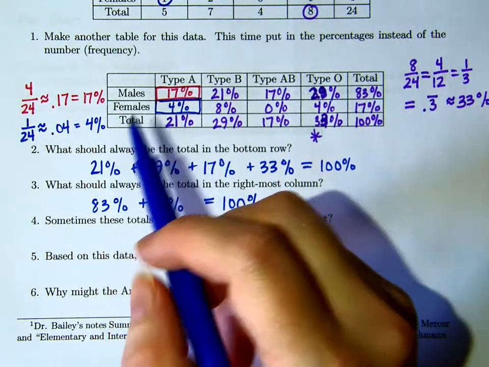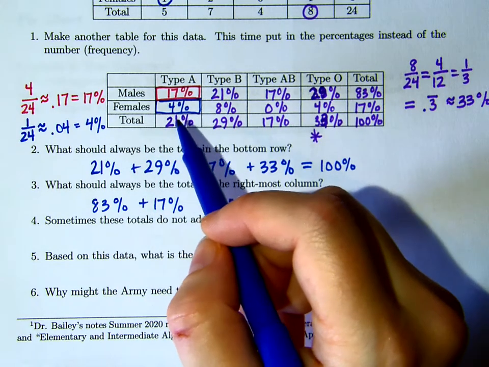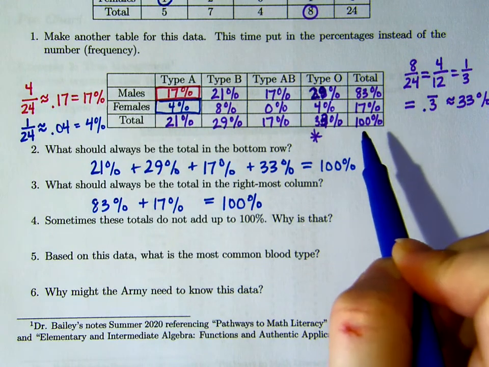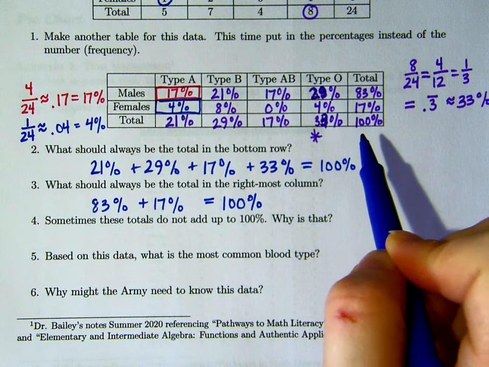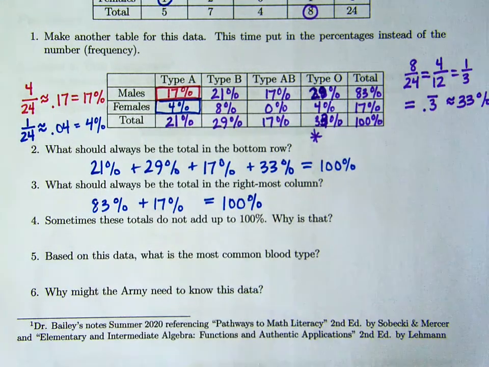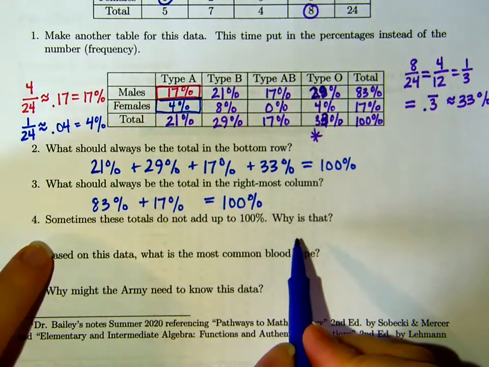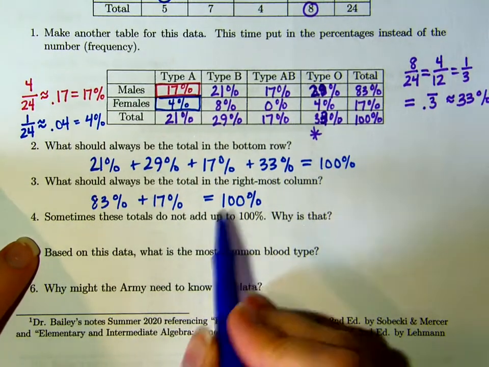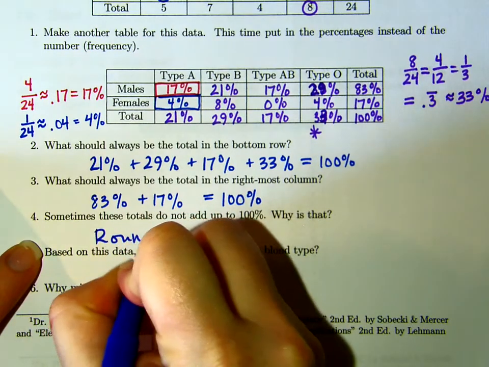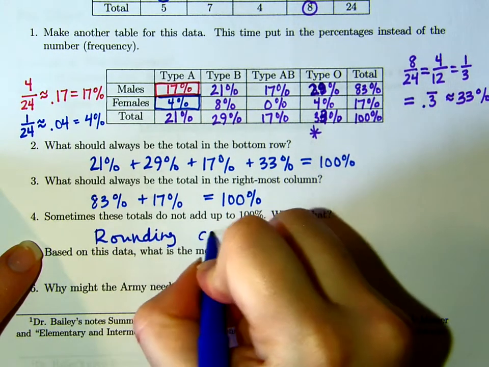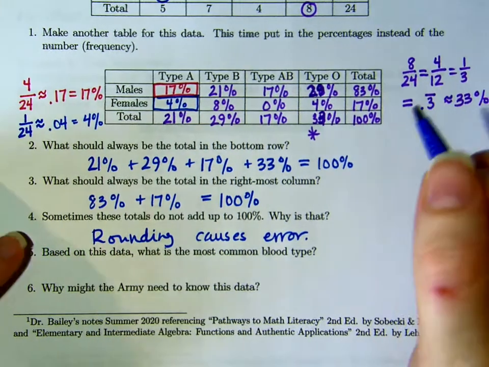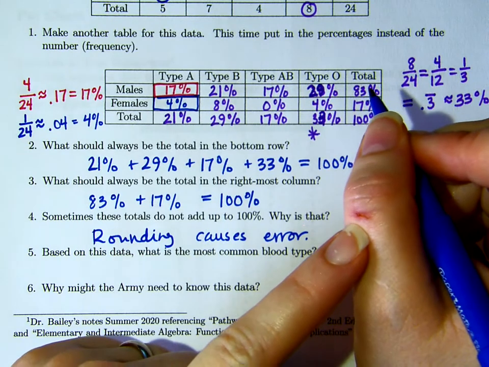But if we had more precision based on rounding up and down, sometimes this doesn't actually add up to a perfect 100%. Maybe it adds up to 99.9% or 100.2%. And that's all because of rounding. So sometimes they don't add up to a perfect 100%. Rounding causes error.